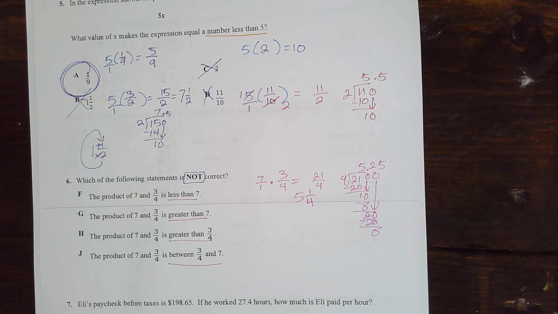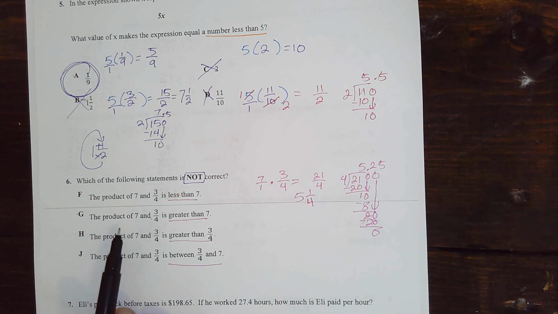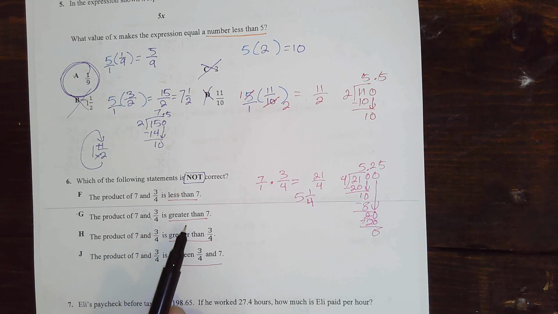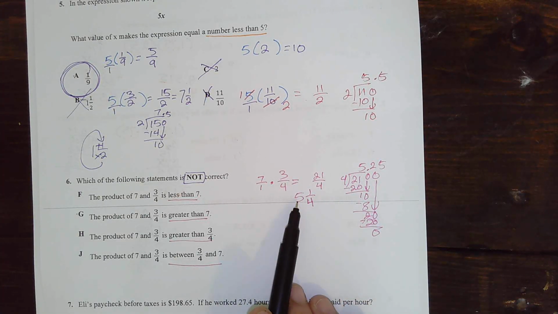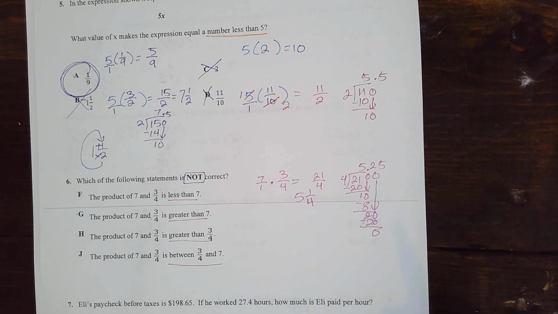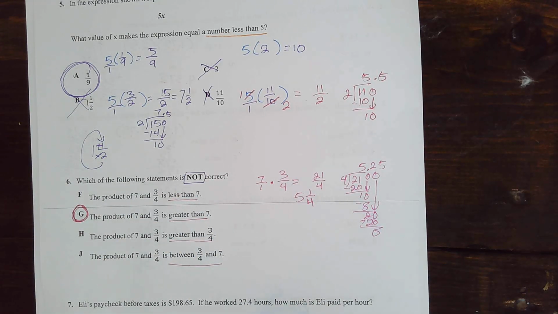So let's see which one is not correct. Based on what we just solved, F is saying that the product is less than 7. Well, that's true, so I can't pick that. Here it's saying the product of 7 and 3/4 is greater than 7. We just solved this. Is 5.25, or 5 and 1/4, greater than 7? No, obviously not. So this should be our answer here.